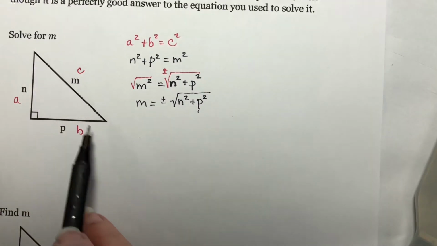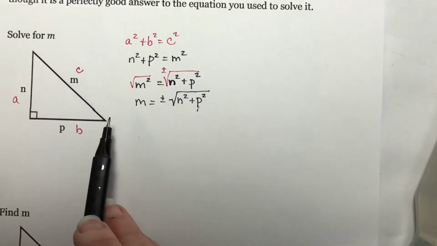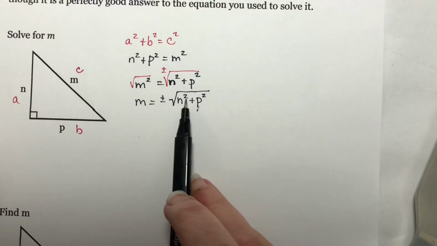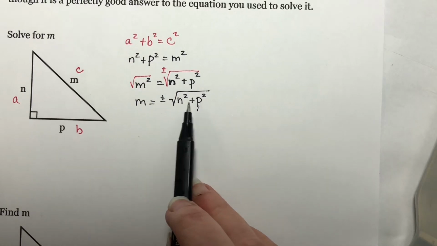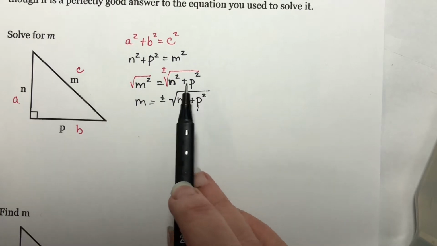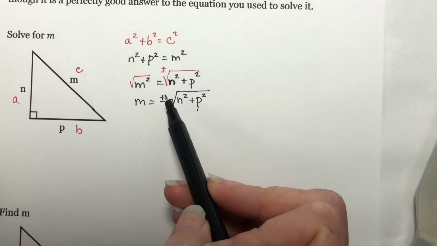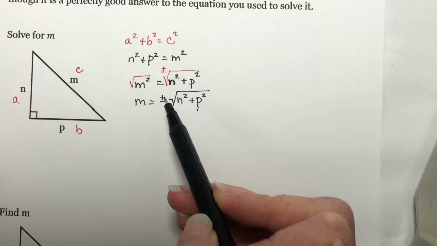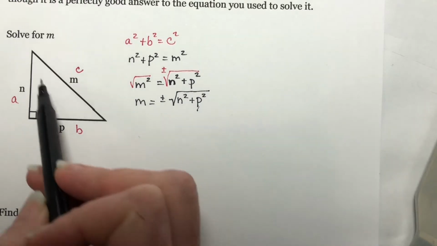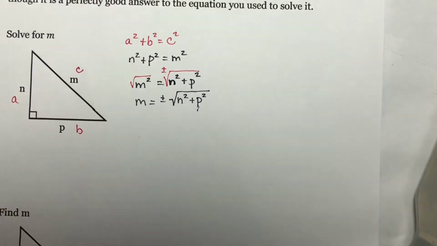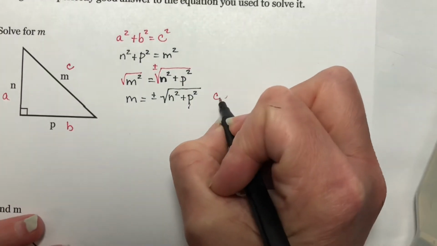And our m is definitely a distance. It's some sort of length. Right here, it doesn't really matter what these two numbers are. You square them, you add them together, you take the square root of it, you have a positive answer in here. This positive here will give you an overall positive answer. The negative here will give you an overall negative answer. Negative answers don't make sense here, so we throw away the negative.